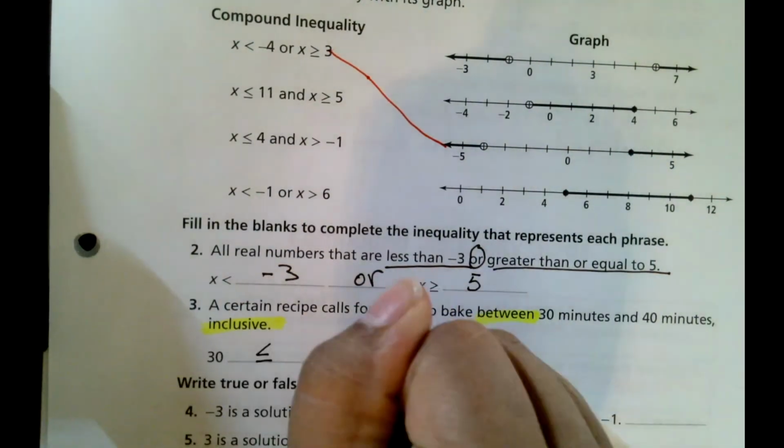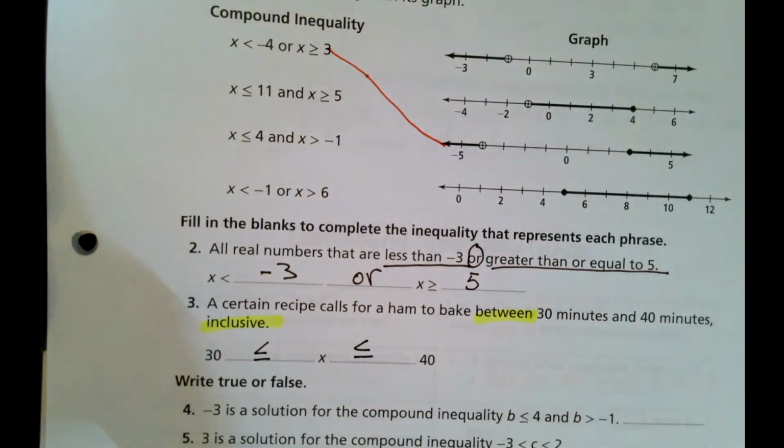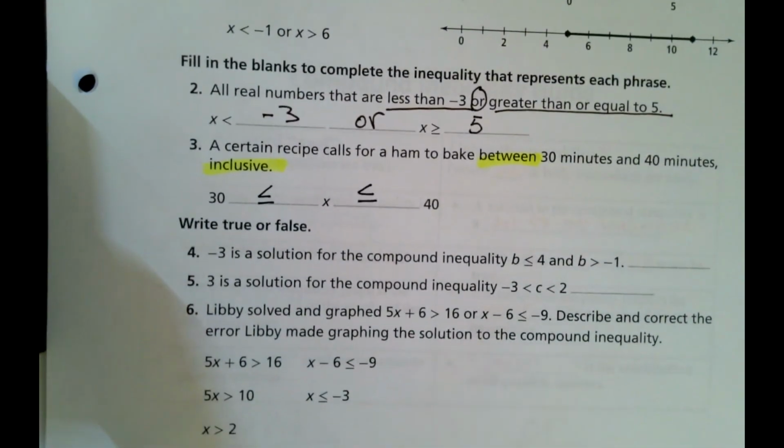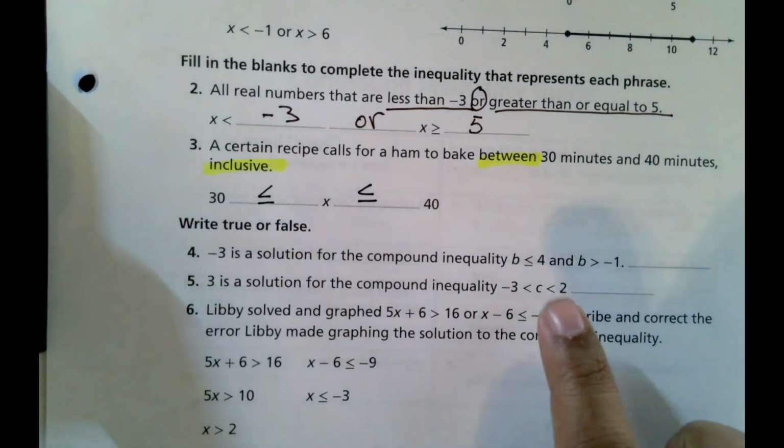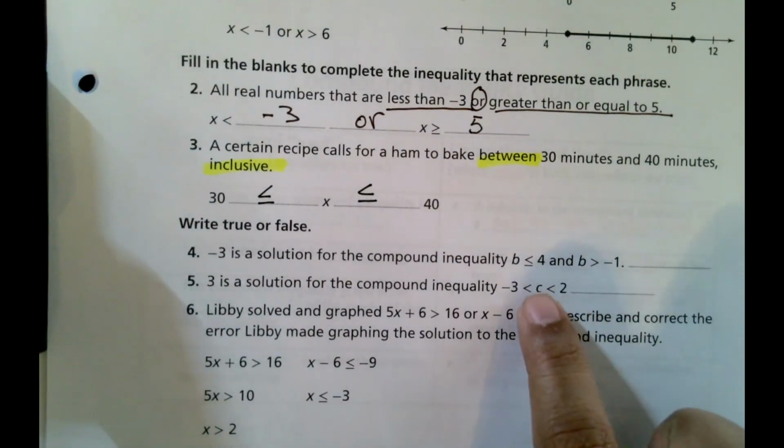Finally, remember that with and inequalities, it has to work for both. So our and inequality is b is less than or equal to 4, and also greater than negative 1. Negative 3 is less than 4, but it is not greater than negative 1. So this would be false.